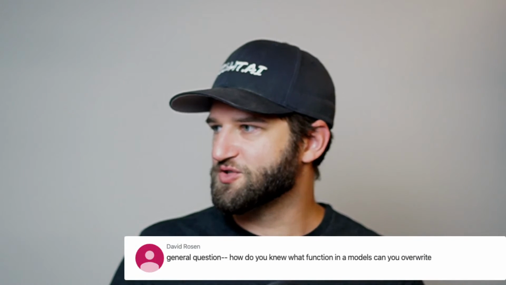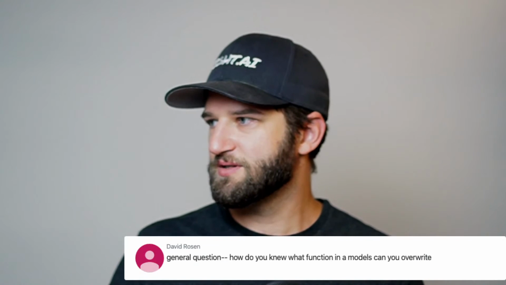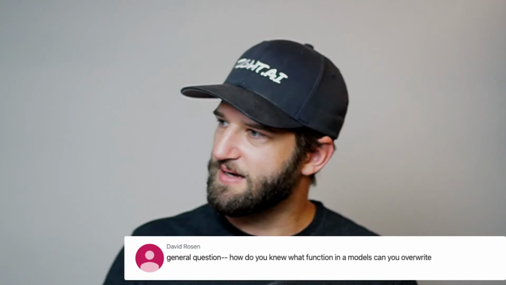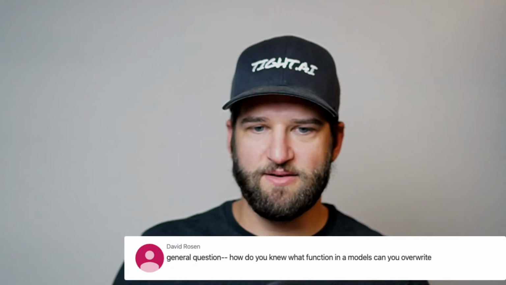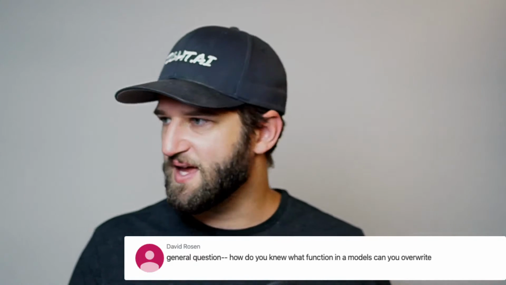Okay. So how do you know what function in a model can overwrite? I'm not quite sure what you mean by that, David. Can you rephrase that and ask again? I'll definitely try and get that for you soon.